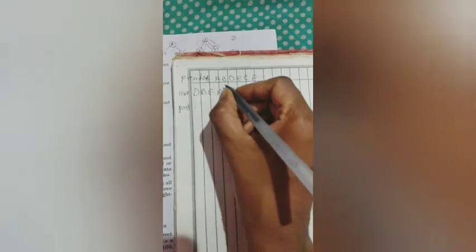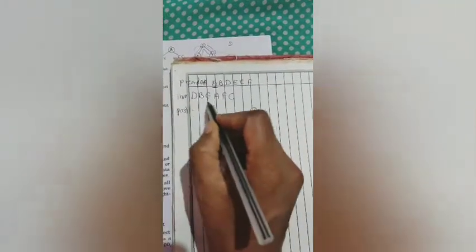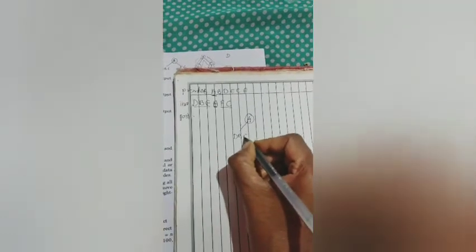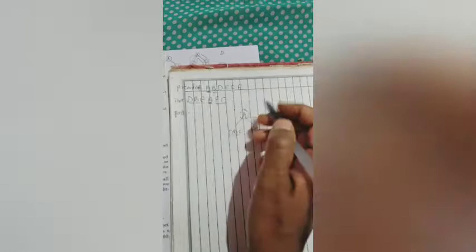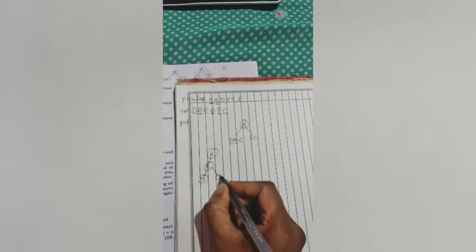You are given the in order traversal DBEAFC. This is in order. In pre-order, we visit the root first. So A is the root node. Now check A. So this is the left side, this is the right side. In the left subtree we have DBE. In the right subtree we have FC. Again from DBE, what appears first? B. So next node will be the B node. A, then B. From B, D is to the left side. So this is the left node. Then E will be the right node.